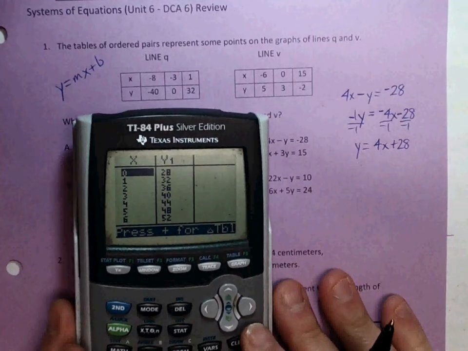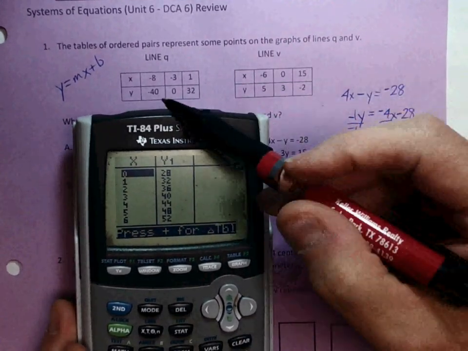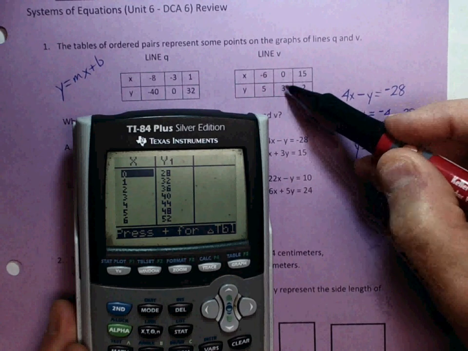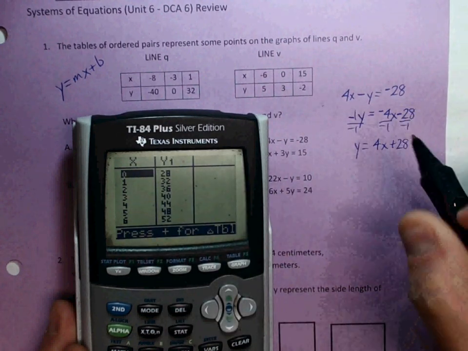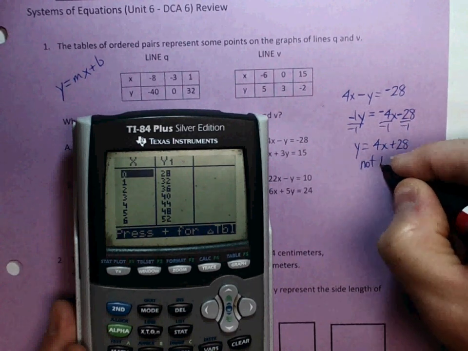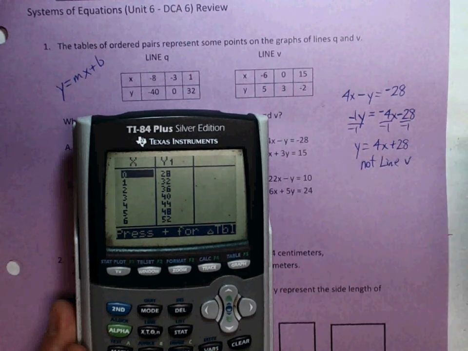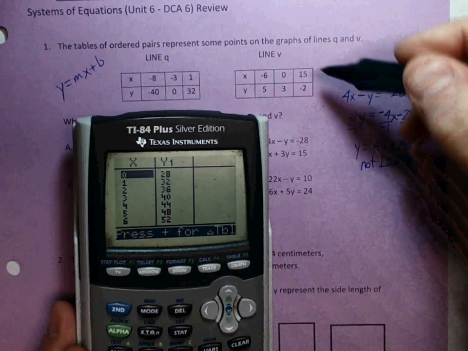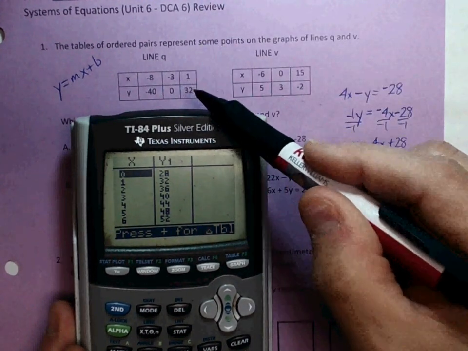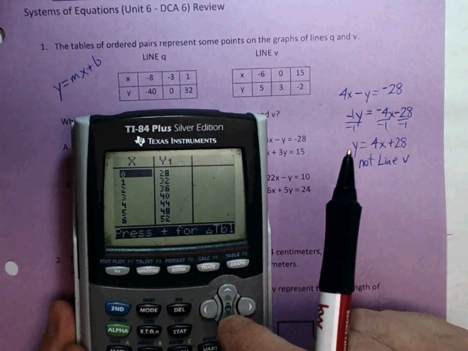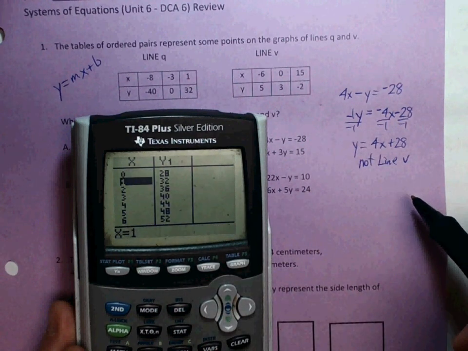And I would just look. All right, this one has 0, 28. So I know this one right here is not line V. Okay, so I would check something from over here. This is 1 comma 32. Okay, well I've got 1 comma 32.